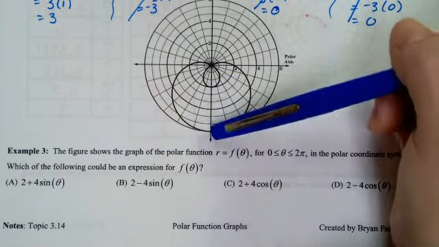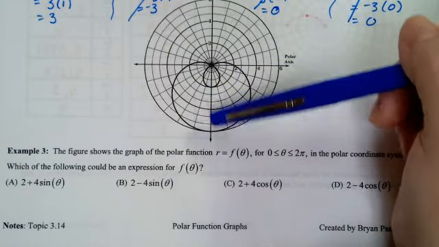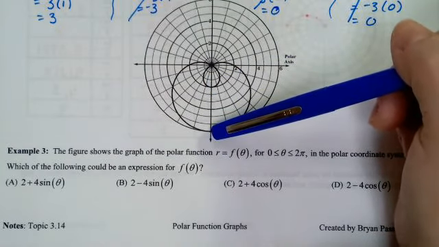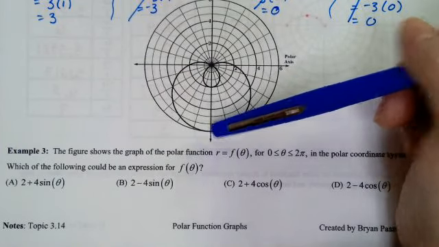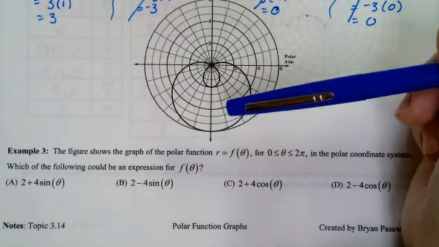If I plugged in pi over 3 and I got one of those 2 places, then I don't know which graph it's going to be. Do you know what I mean? So you'd have to then still plug that into multiple and then find another point to plug in as well. To me, I'm seeing this and I'm thinking, okay, that might be worth it.